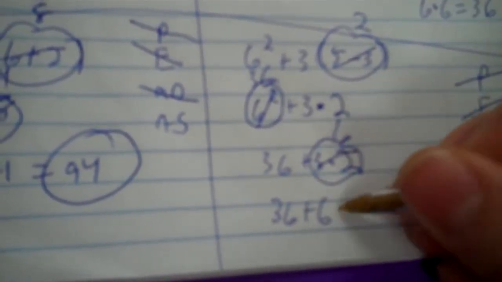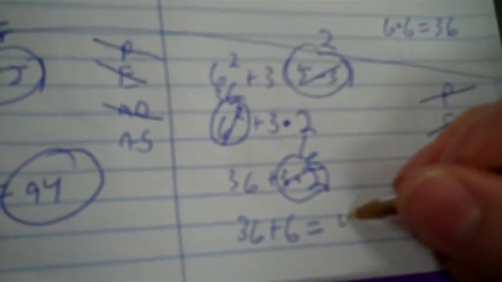Okay, so 6 and 6, that's 36. 6 times 6. So we now have 36 plus 3 times 2. Okay, multiplying or dividing, we have 3 times 2, that's 6. So 36 plus 6. 36 plus 6 is 42.